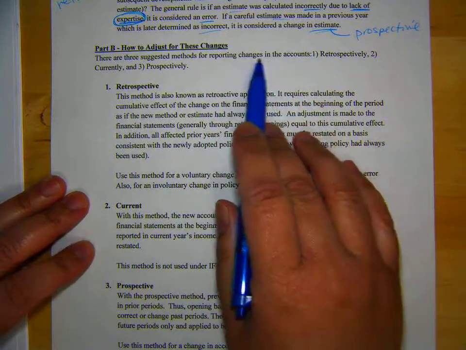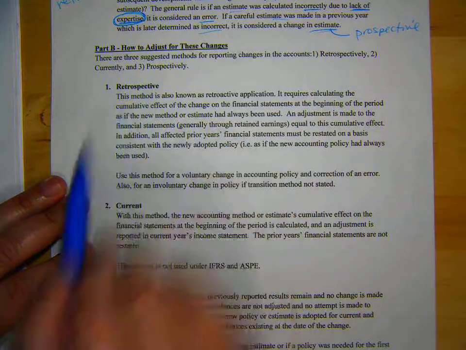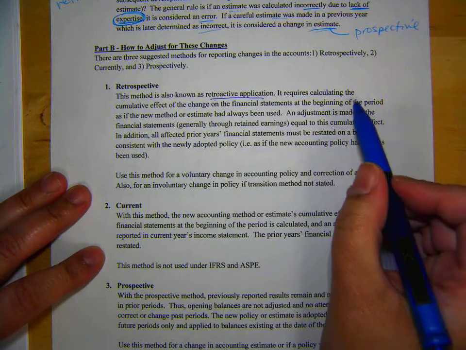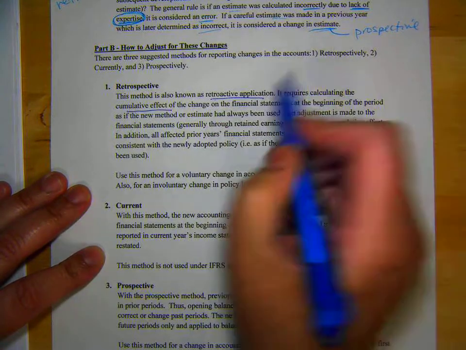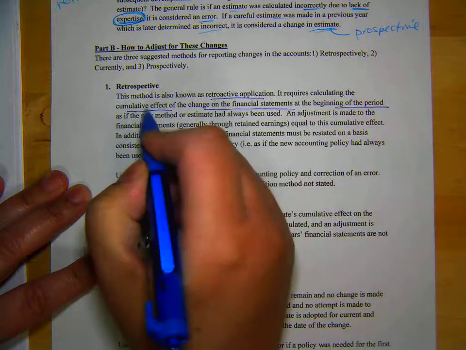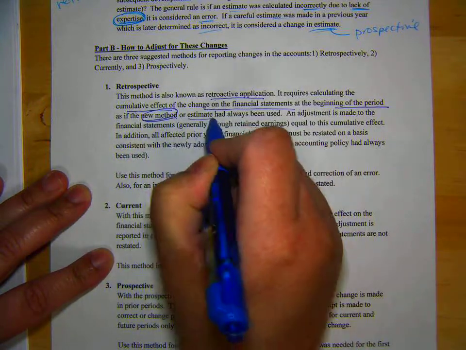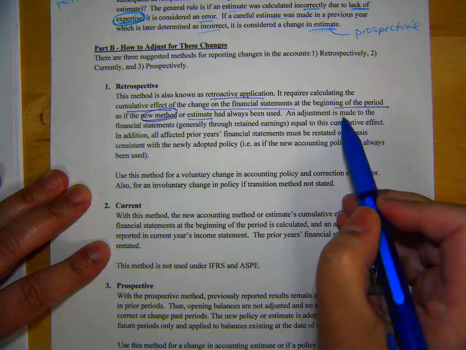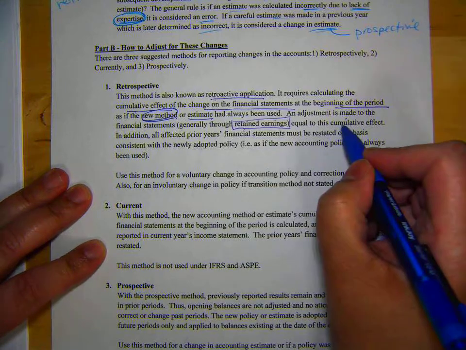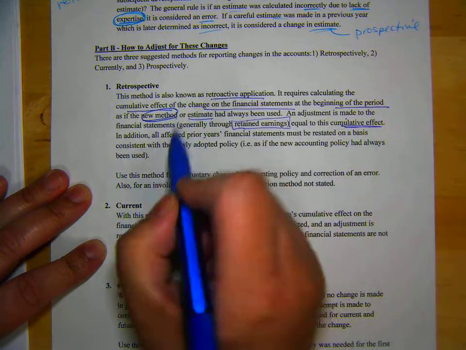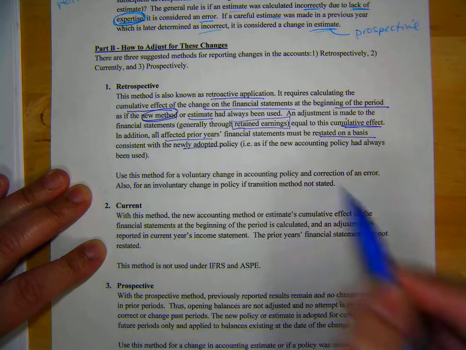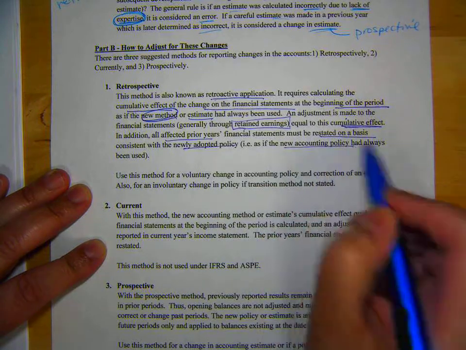So there's three suggested methods: retrospectively, currently, and prospectively. So retrospective, it's retroactive application. So what you have to do is calculate the cumulative effect of the change on the financial statements at the beginning of the period as if the new method or estimate had always been used. An adjustment is made to the financial statement through retained earnings, because we're looking back, equal to this cumulative effect. In addition, all affected prior year's financial statements must be restated on a basis consistent with the newly adopted policy, as if the new accounting policy had always been used.